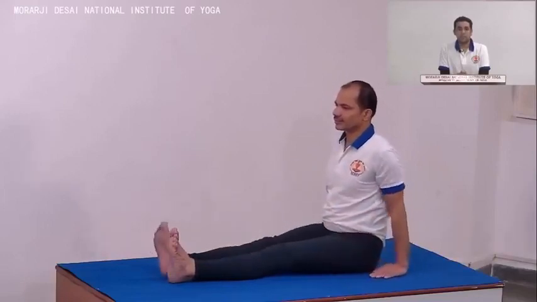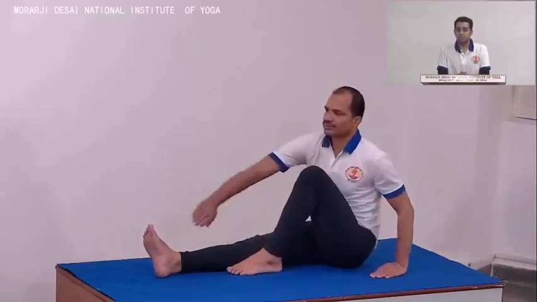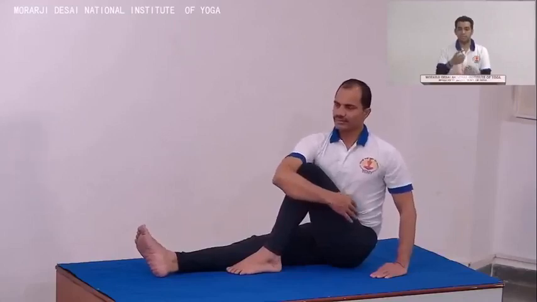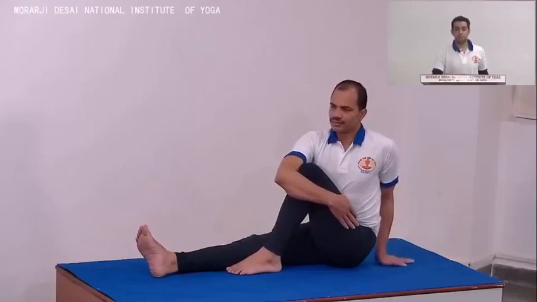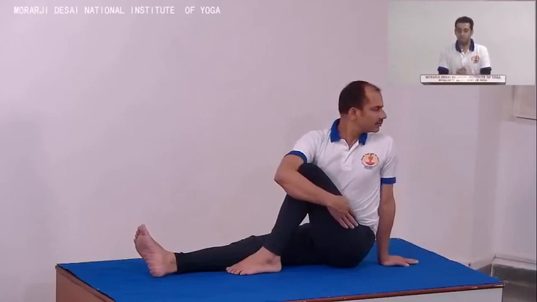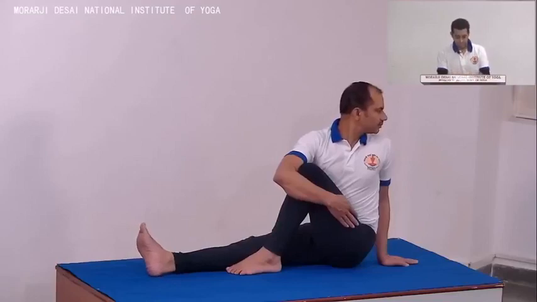Bend your left leg. Hold the left knee with the right hand. Yes, you can hold it like this or simply just hold it. Place your left hand behind your hips, stretch your back, align your body. Now twist your body to the maximum on the left side, more twist, more twist. Very good. This makes the spine flexible and helps to overcome diabetes problems. Slowly come back.